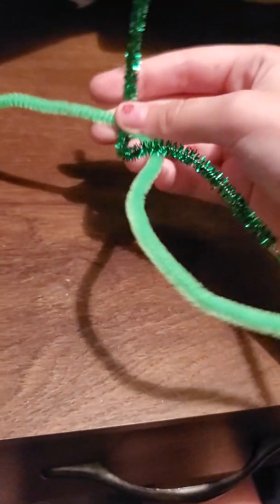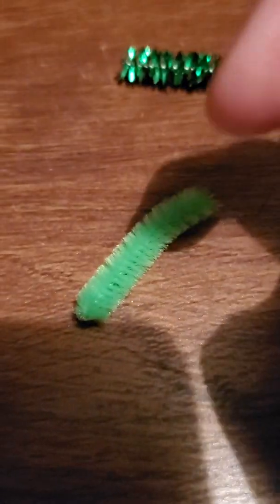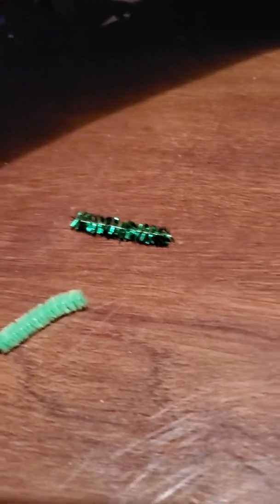So I have two different green ones. I'm going to cut just these small pieces off. Okay, so now I am going to try to cut up this one, but first I'd better get this camera positioned.